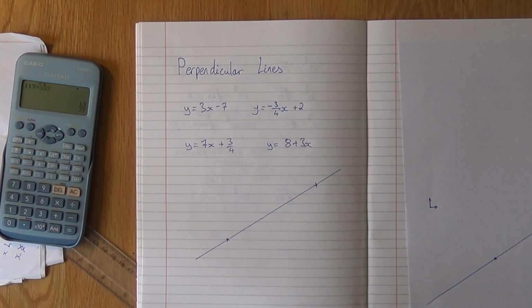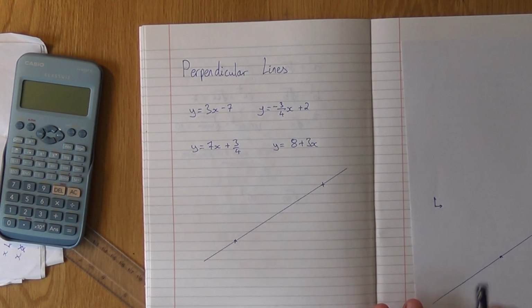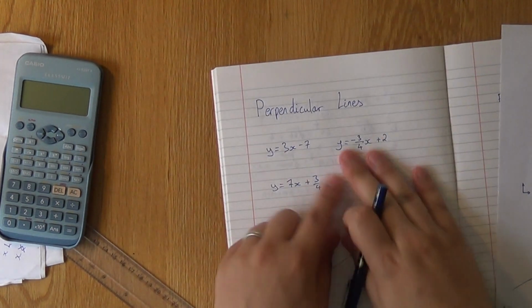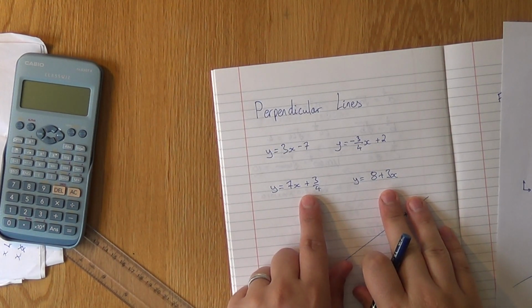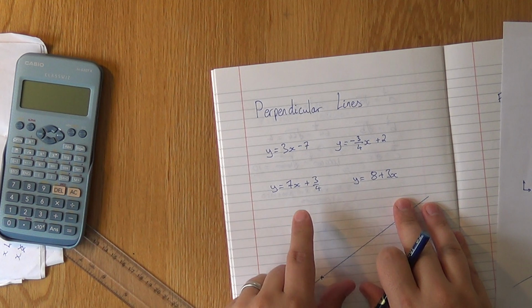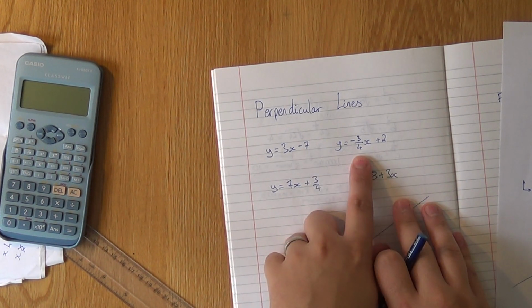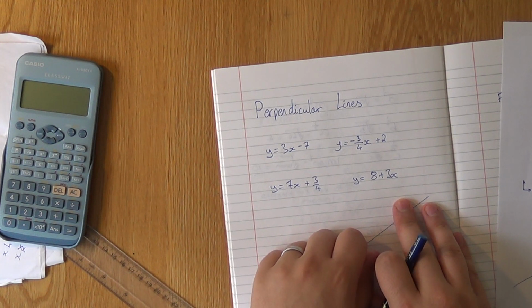Okay, we're going to be looking at the equations and gradients of lines which are perpendicular to each other today. So first of all, to check that you have some knowledge from before that you can use. So these four lines here, if you can't tell me the gradient of what these lines would be if you drew them, you aren't ready to do this task. So go back and do the previous work to make sure you can tell me that this has a gradient of 3, this is a gradient of -3/4, and so on.